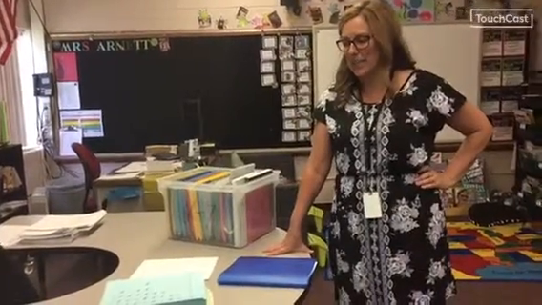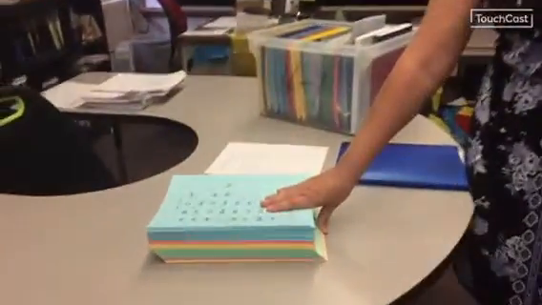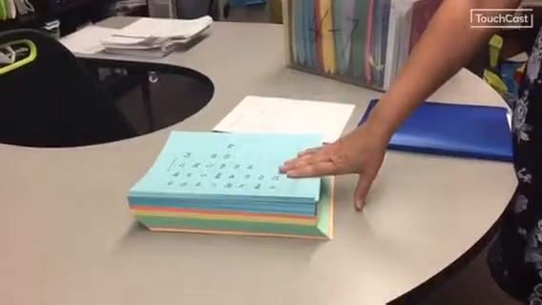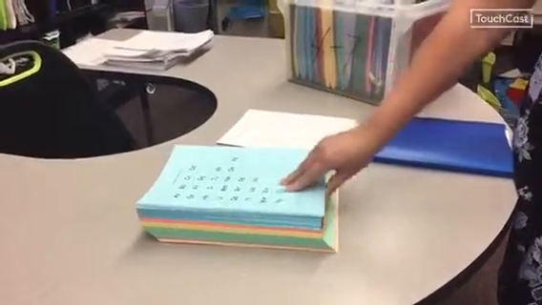Guys, I just wanted to take a minute to help you get organized with your BookWorms materials. You're going to be getting a stack of materials for the differentiated reading groups. It'll be similar to this. You'll just get a stack of different colored papers for each group.